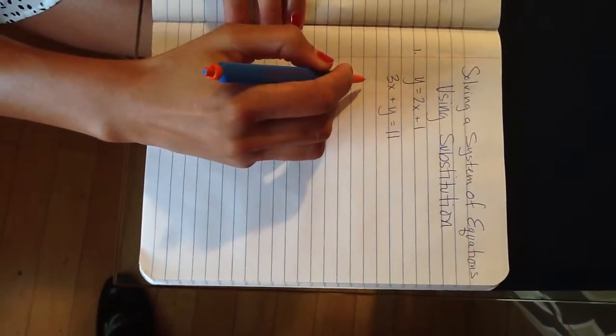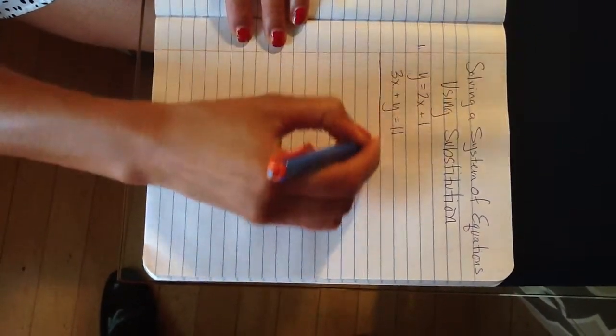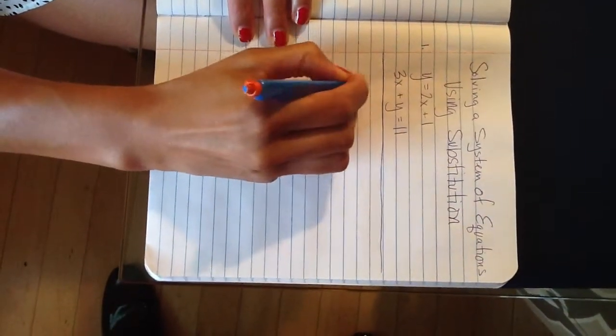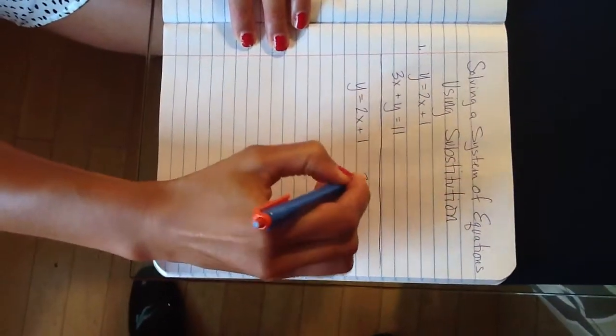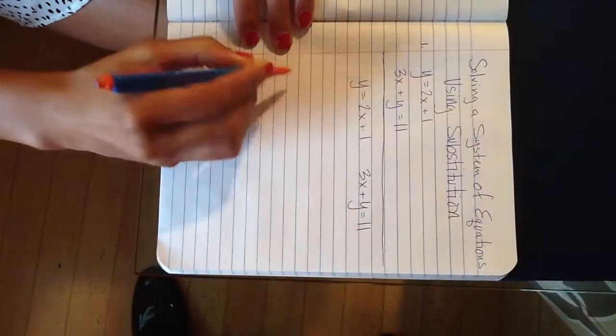So first thing I'm going to do, and this is just a convention that I use to stay organized, I'm going to separate the problem from the way it's written vertically and write these out horizontally. So y equals 2x plus 1 and 3x plus y equals 11.